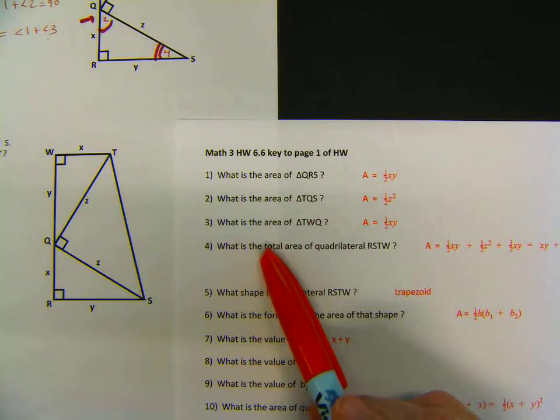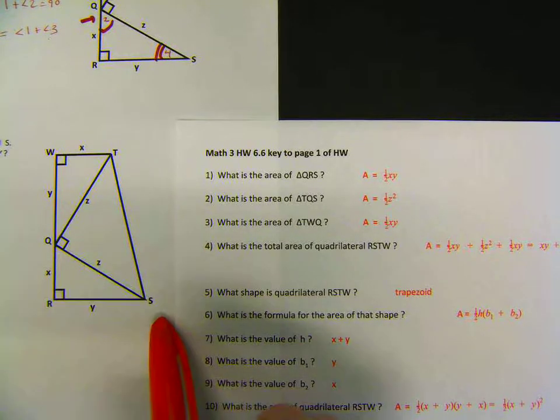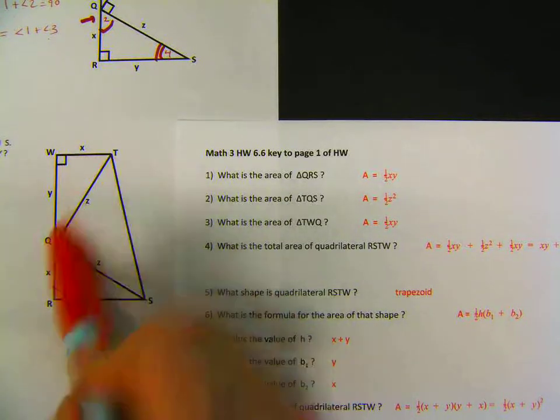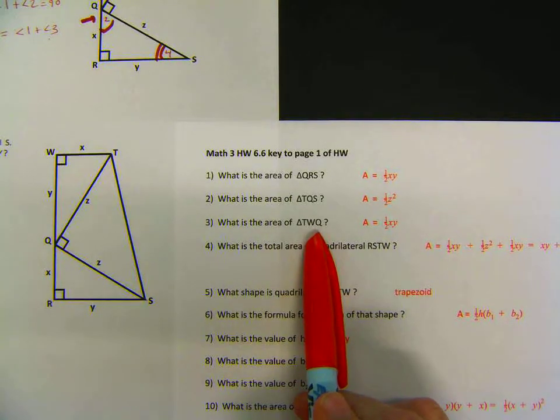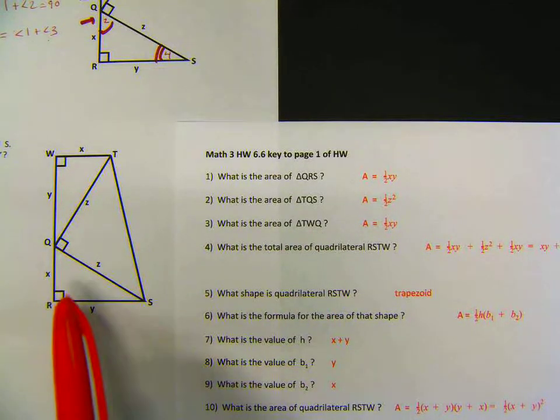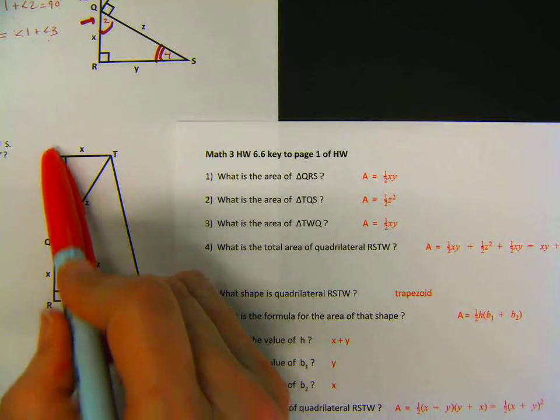Well, TQS is this guy, and so that would be 1/2 base times height, so it would be 1/2 z times z. There we go. What's the area of TWQ? That one should be the same as our original because they're congruent, but I could do 1/2 base times height.